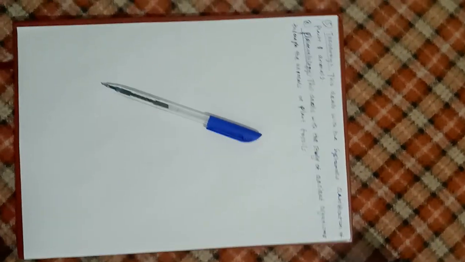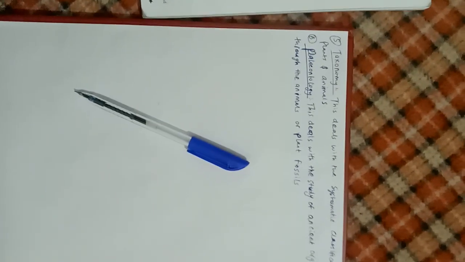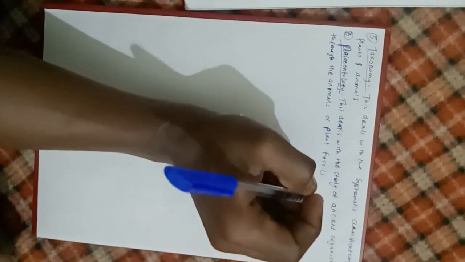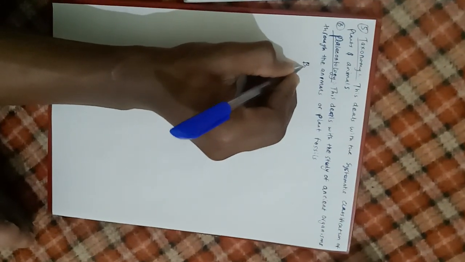Very good. So now, biology is closely related to the following interdisciplinary subjects.